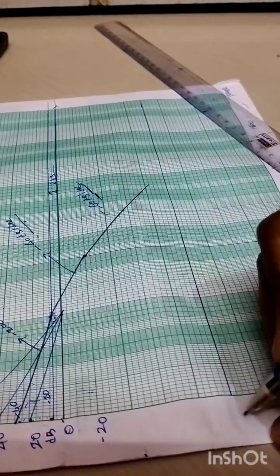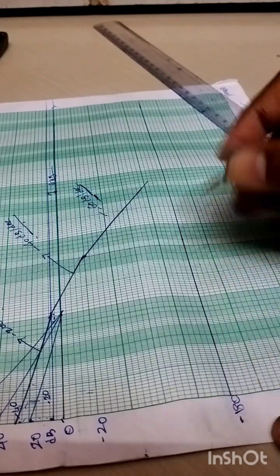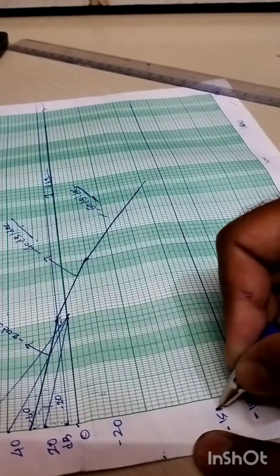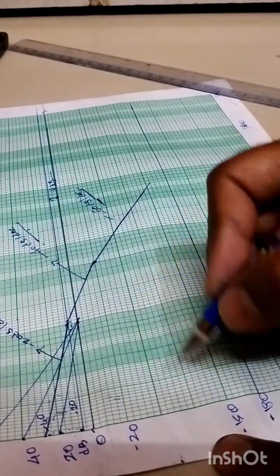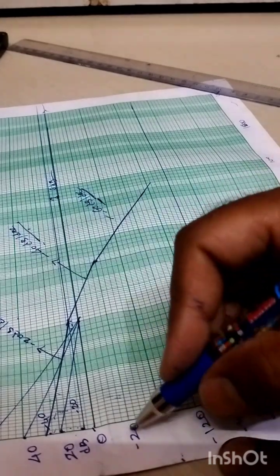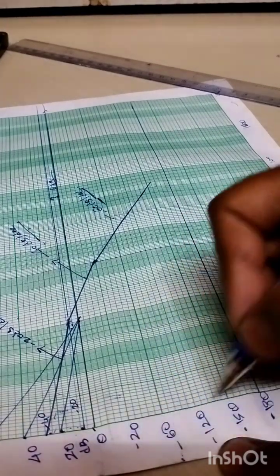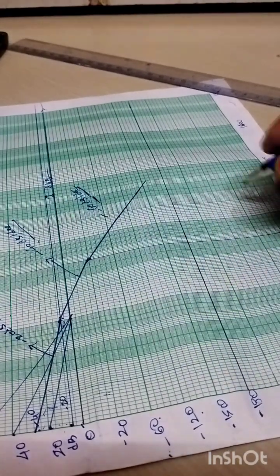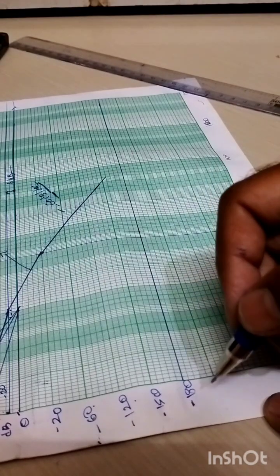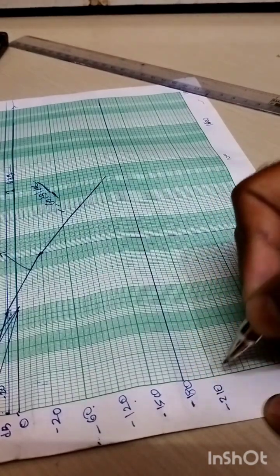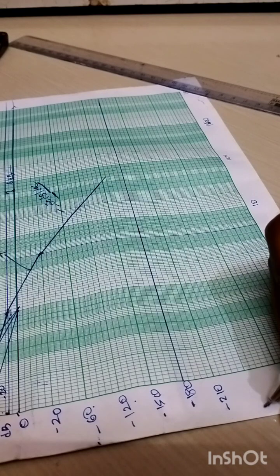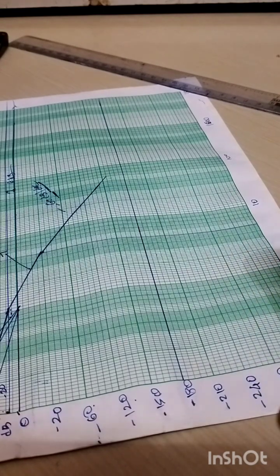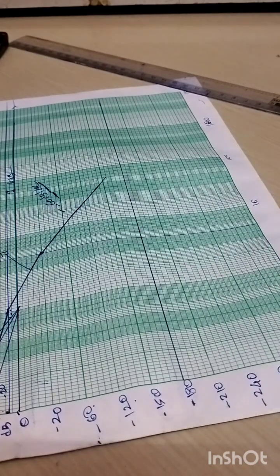It is minus 180 degree. Here it is minus 150, it is minus 120, it is minus 60, so minus 60. So starting from minus 60, minus 180, minus 150, minus 180 in ascending order, it will become minus 210, minus 240, minus 270, minus 300 degree, right?